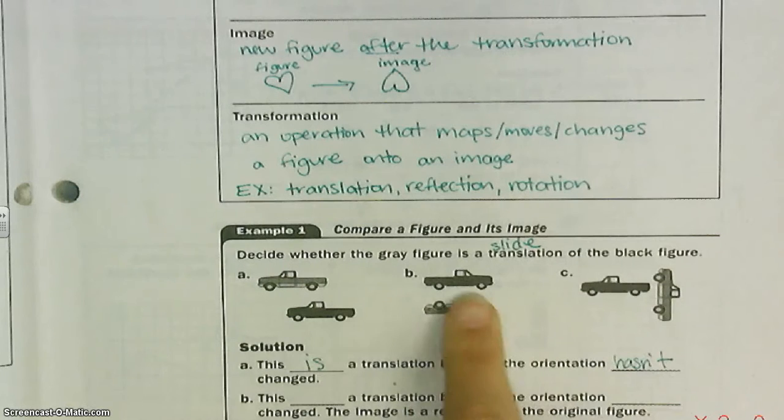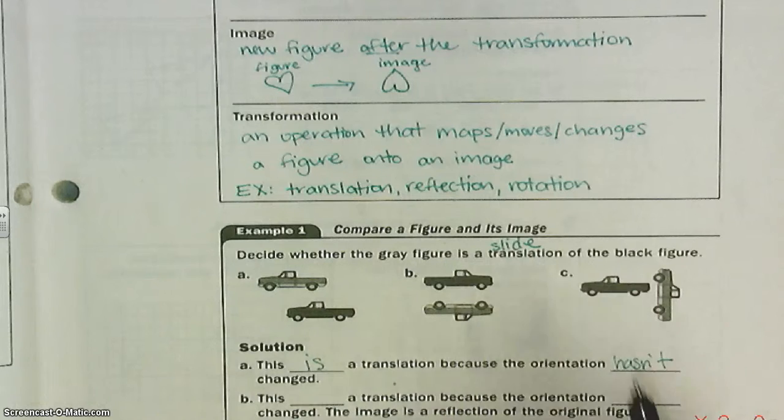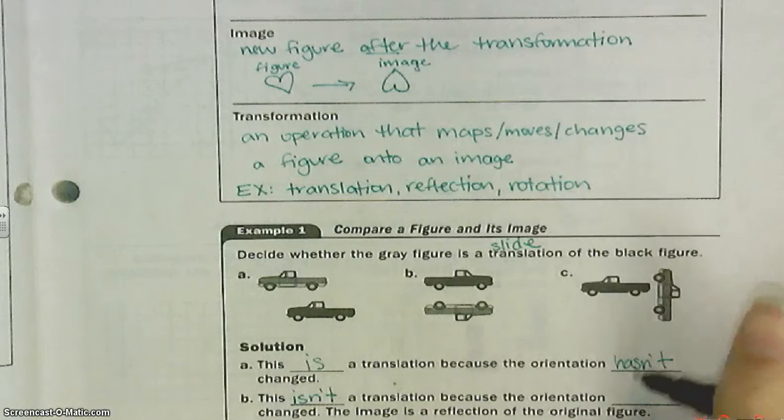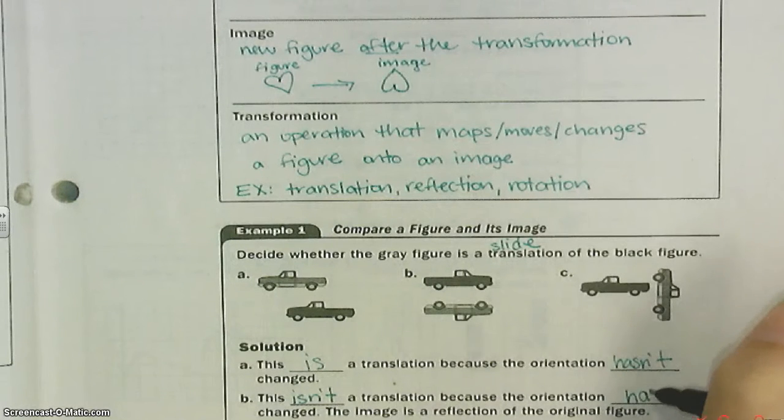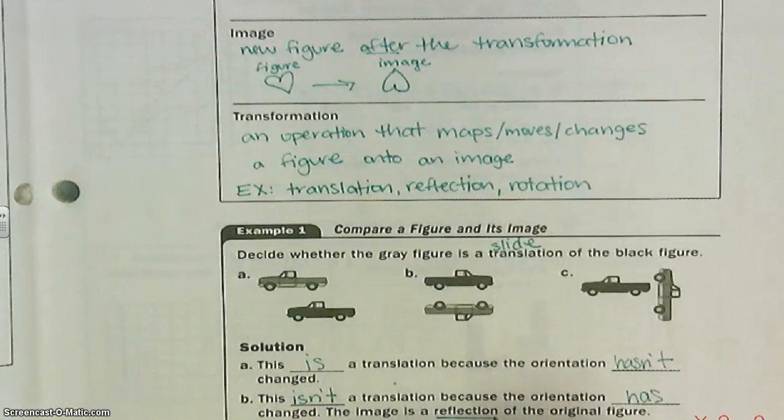Notice here, we cannot take this black truck and slide it onto the gray truck. This is a reflection. This is not a translation. The orientation changed. The way it's going and facing and looking has changed. It's a reflection.